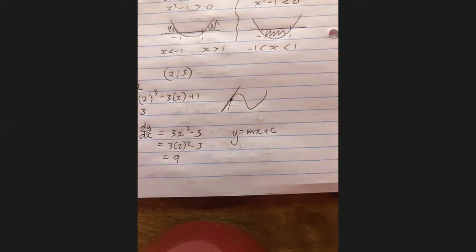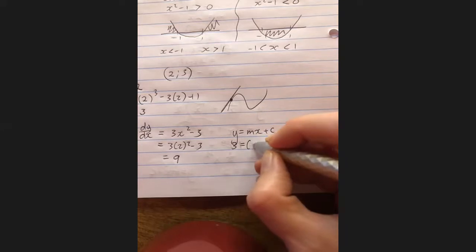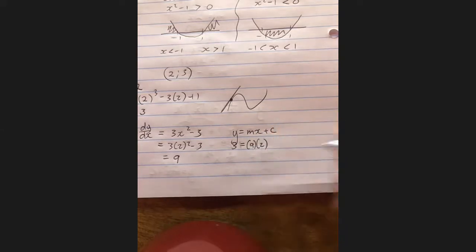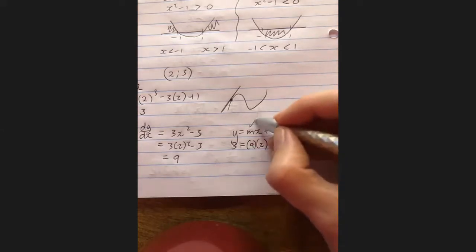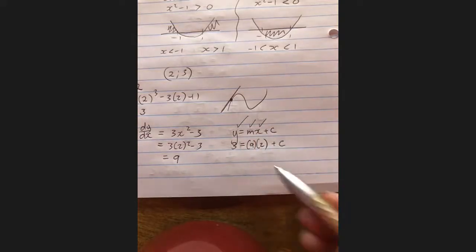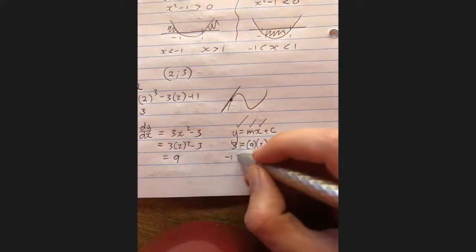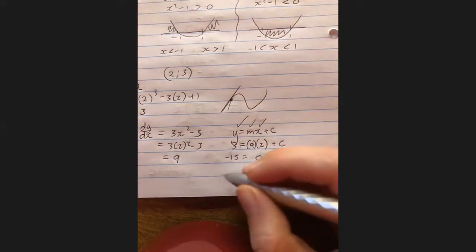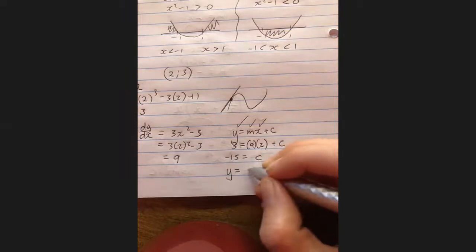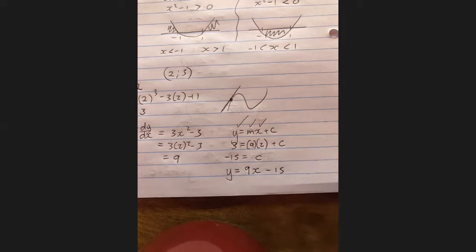I sub in my values as quickly as this. y is 3, gradient was 9, x was 2. So I've got m, x, y, and then I work out my c. 2 times 9 is 18, bring it over, minus 18, so this becomes minus 15 as my c. So then y is equal to 9x minus 15. This is my final answer for the tangent.